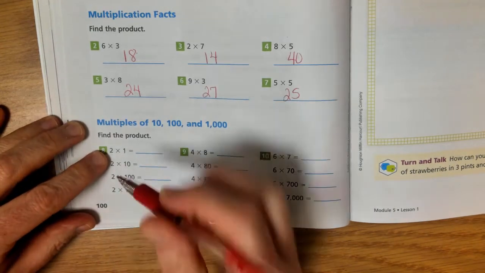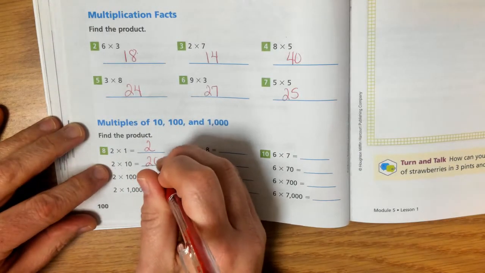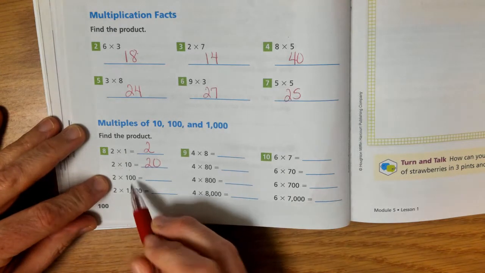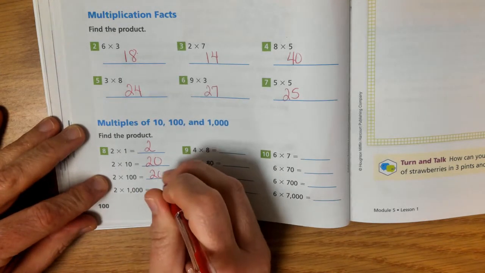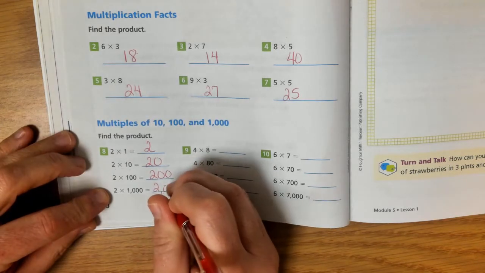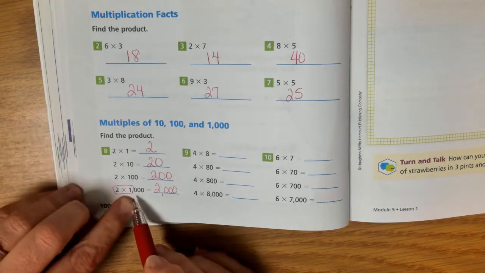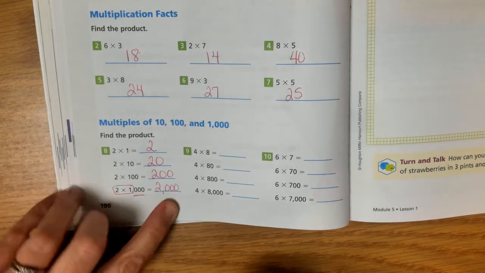So 2 times 1 is 2. 2 times 10 is 20. 2 times 100 is 200. 2 times 1,000 is 2,000. And remember, we noticed that pattern. We multiply our 2 times our 1, and then we put that number of zeros at the end.